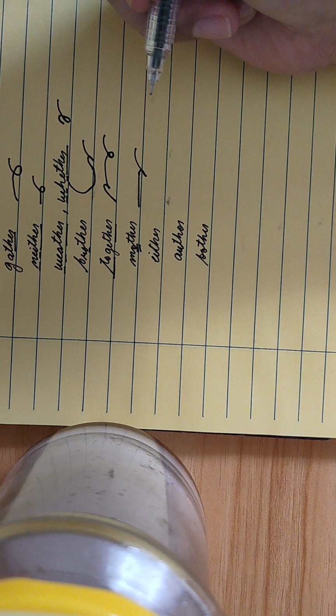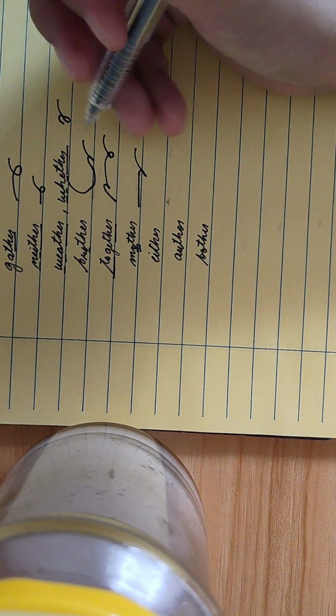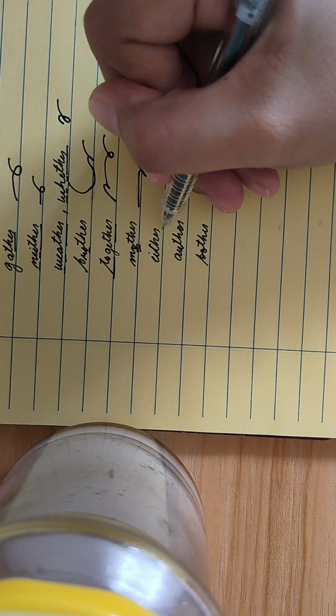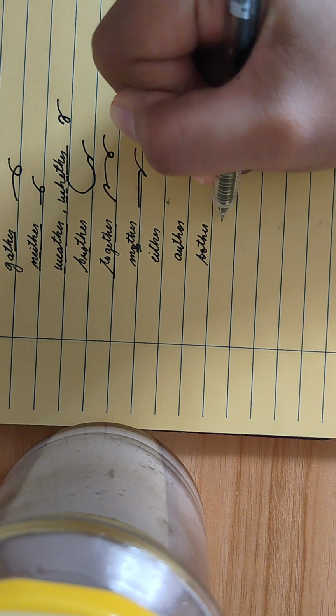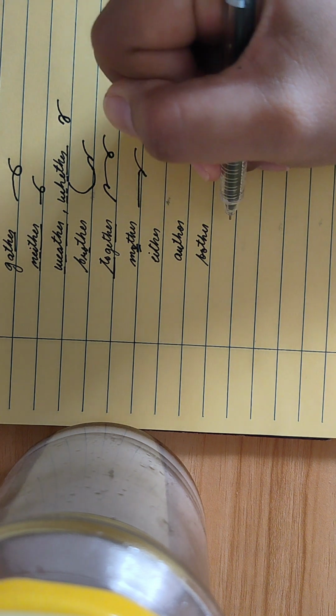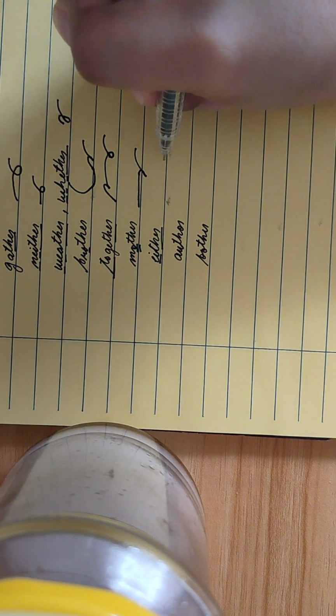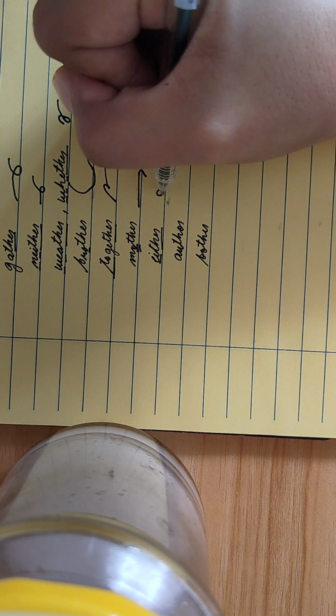Next is the word either. For the next words, we will be using the under TH. For the word either, we have your E and then our word ending der, which we will be using the under TH. We have E and then our under TH.